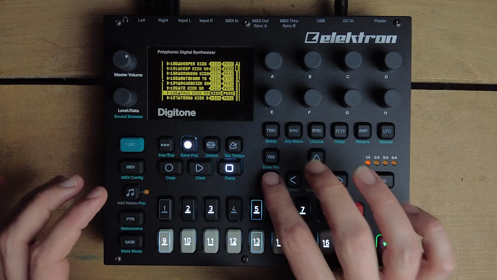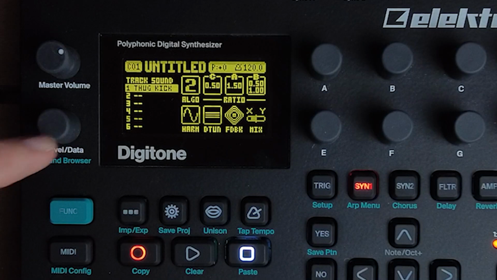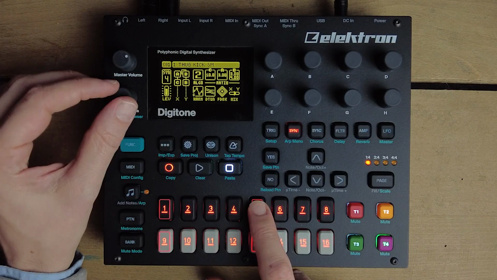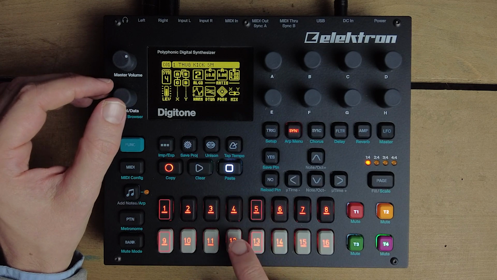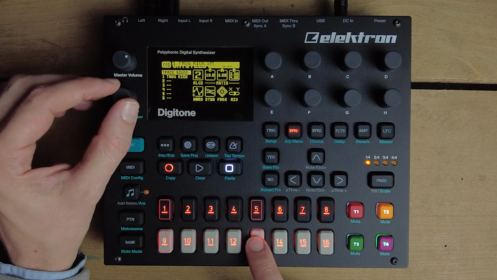And if I go back to the sequencer here and hold this step and turn this sound browser knob, it shows up here, thug kick, so I can pick this, and I'm gonna do the same thing for maybe these 4 steps.